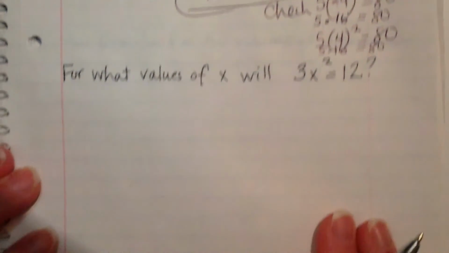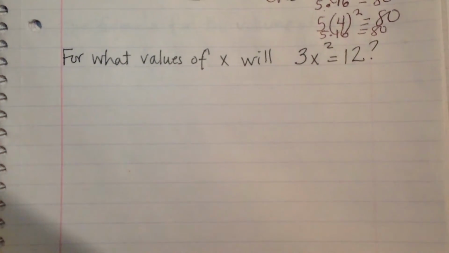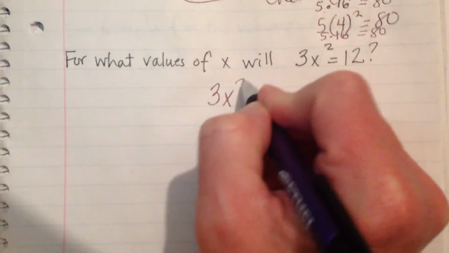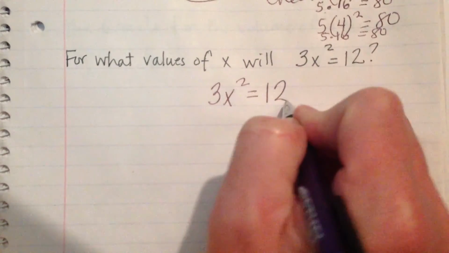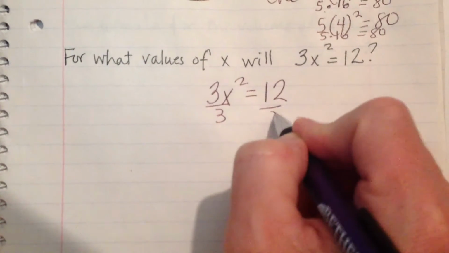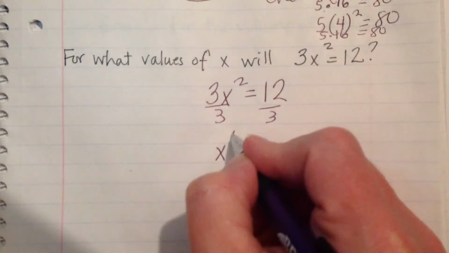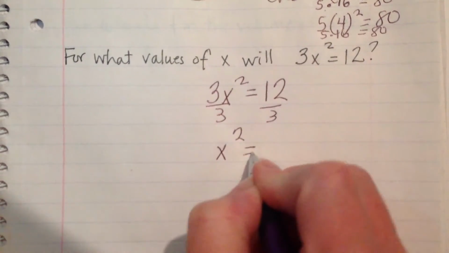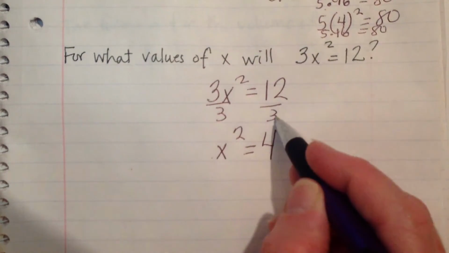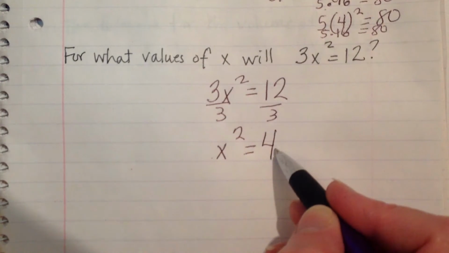All right, looking at our next problem. For what values of x will 3x squared equal 12? 3x squared equals 12. Again, we need to divide both sides by 3 so that we get x squared on one side by itself with a 1 in front of it equals 12 divided by 3 is 4.